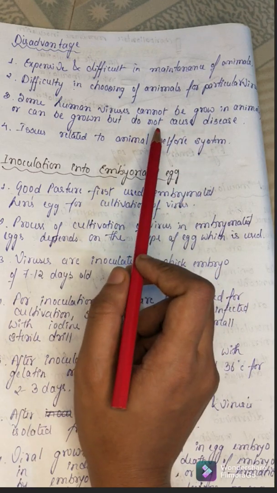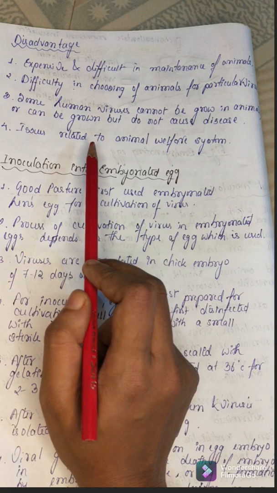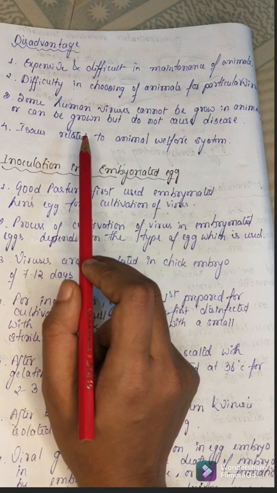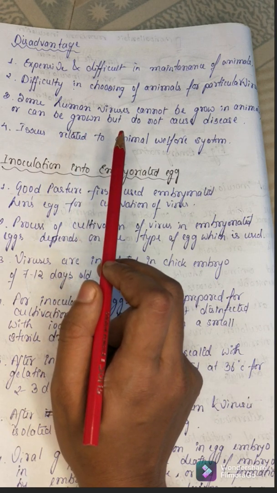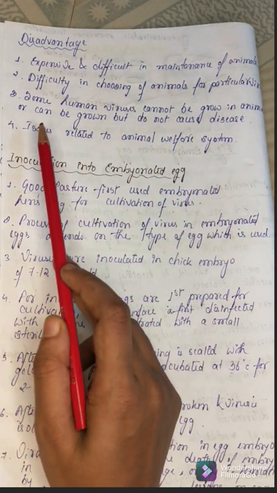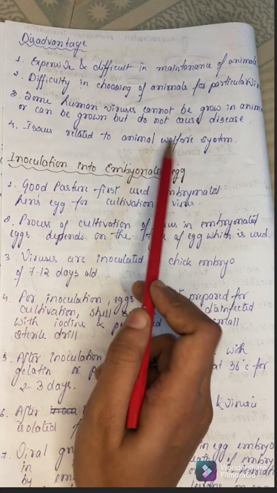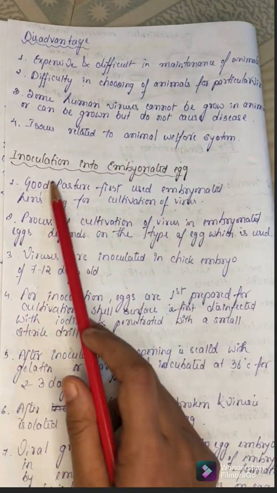So some viruses do not grow in animal cells, and even if they grow, they do not show any symptoms of the disease. So it is one of the disadvantages. Number 4, issues related to animal welfare.